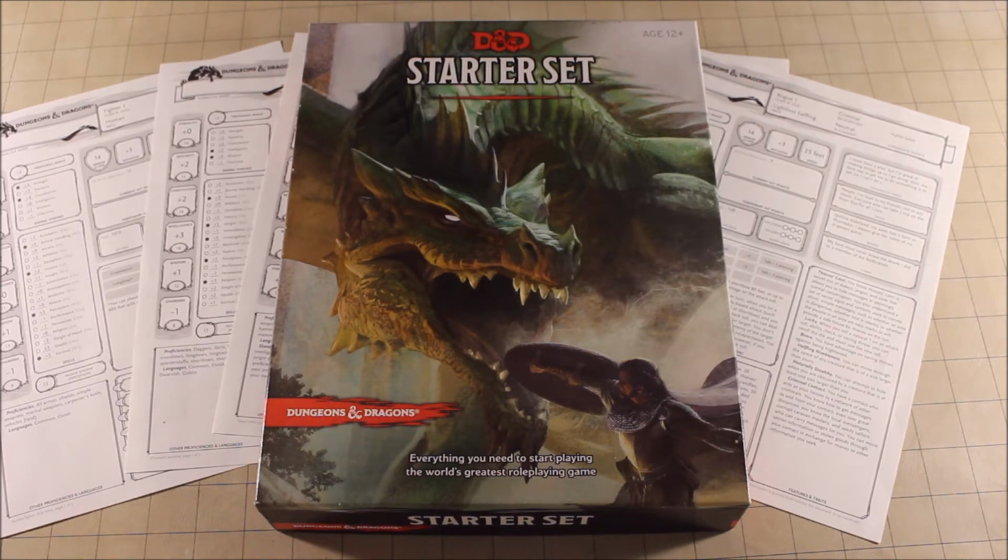And if you want to avoid new players getting scared off or overwhelmed by character creation, then use a pre-generated character sheet. The great thing about the starter set character sheets in particular is that not only are they pre-made, but they actually show you and explain how to level up the characters as you go, which can be very helpful to a new player.